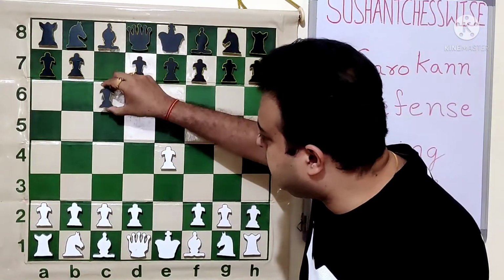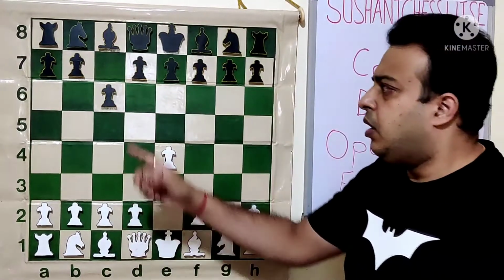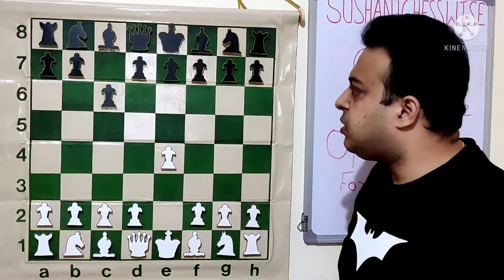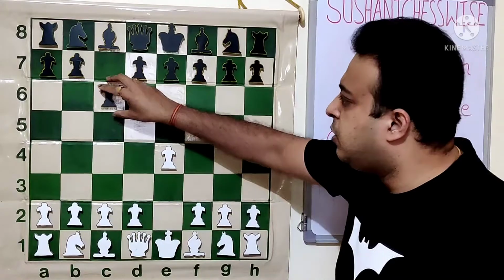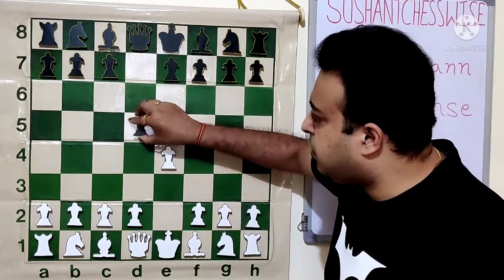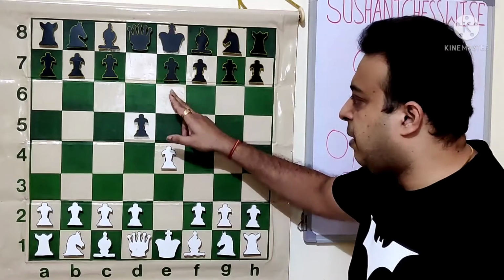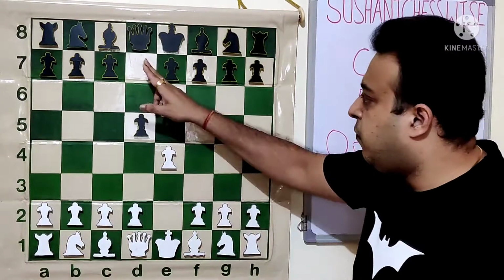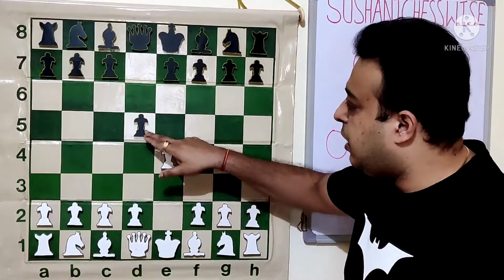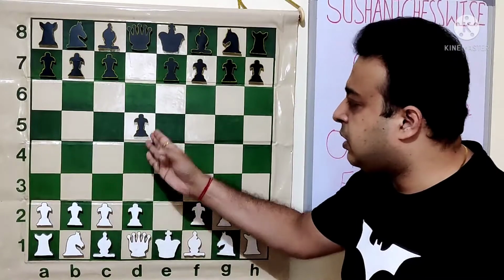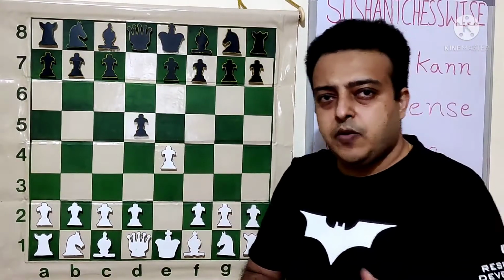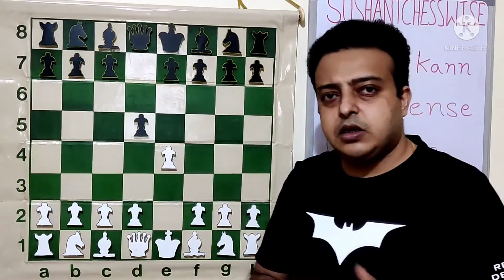e4, c6. This is the beginning of the Caro-Kann defense. The idea is to play d5. So black wants to play d5. Similarly, like in the French defense, black plays e6 and d5. We know that after direct d5, exd5, queen takes d5, and then knight c3, the queen gets attacked. So I have covered that in my topic of center counter defense.